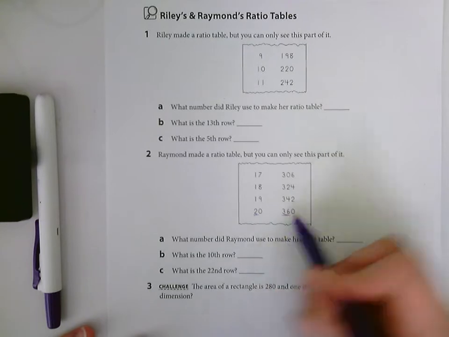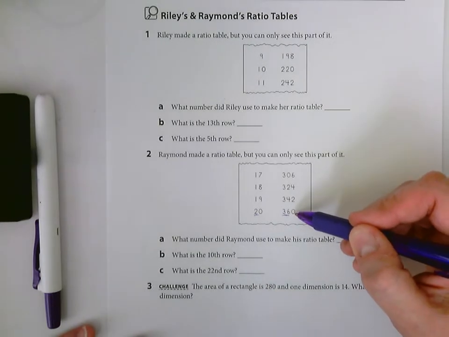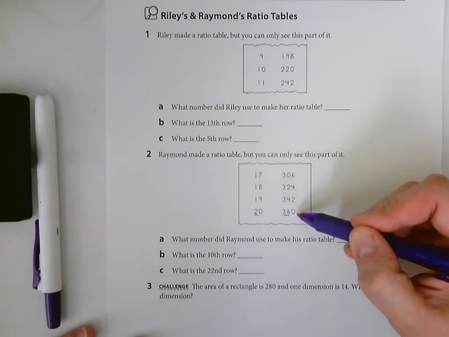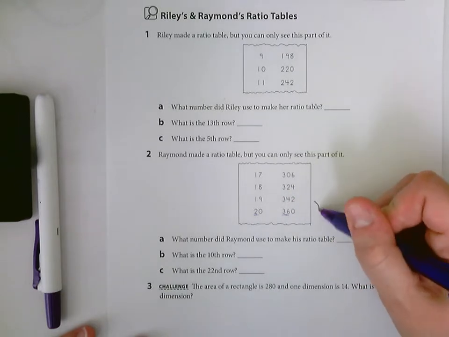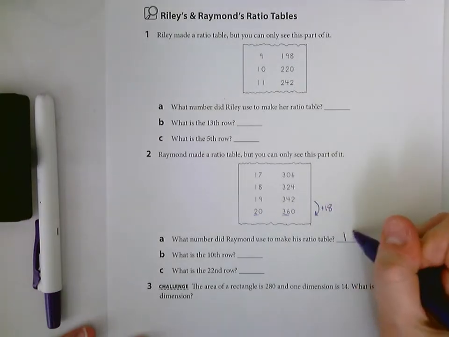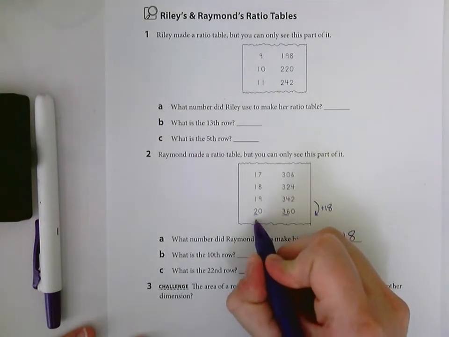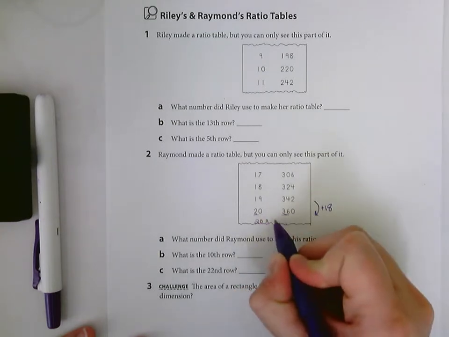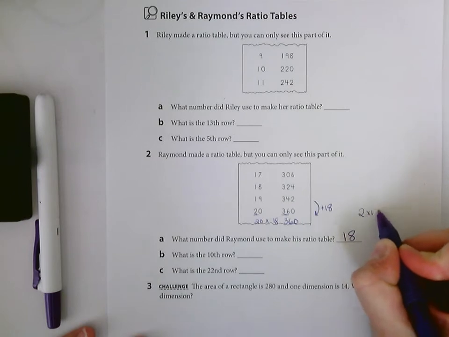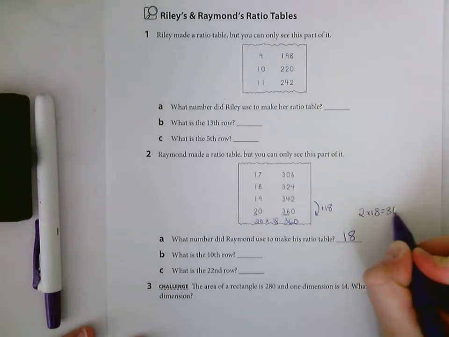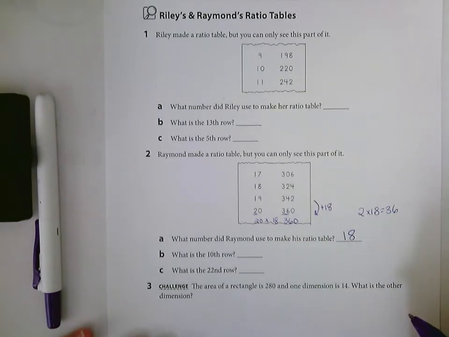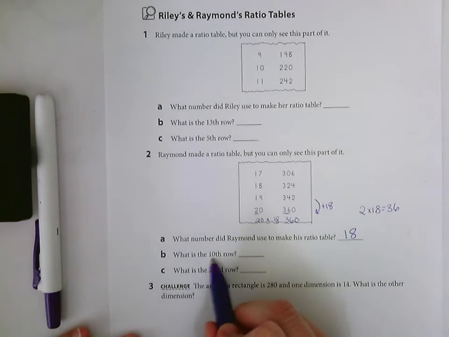And I'm going to double check that. Let's see, 342 plus 18 is going to give me 360. So I believe that my ratio table is for 18, because I know that 20 times 18 is going to give me 360, because 2 times 18 equals 36. All right, so I know for each of these I'm going up 18. What is the 10th row?